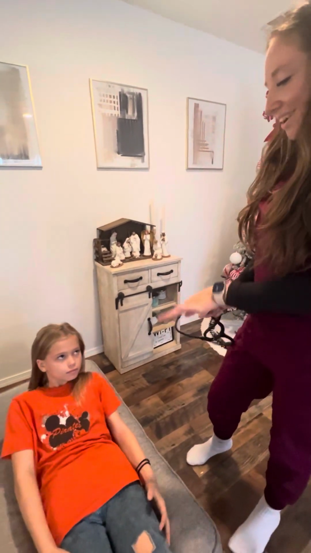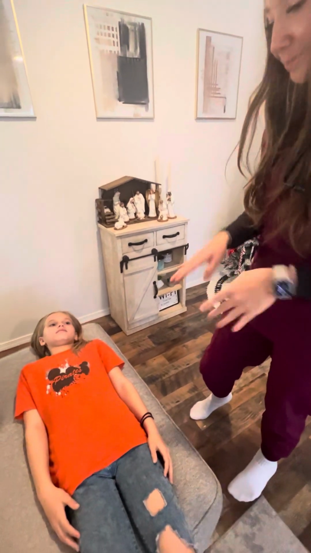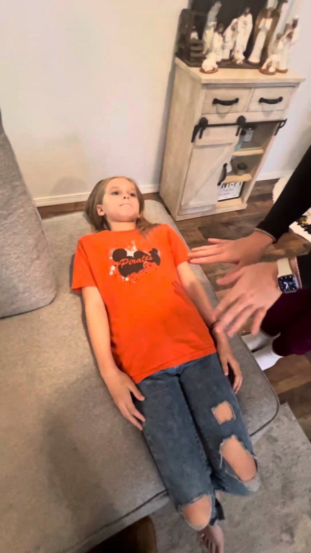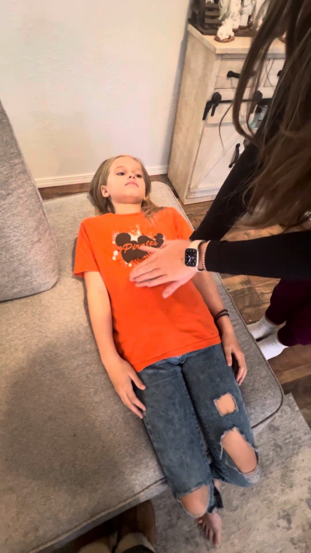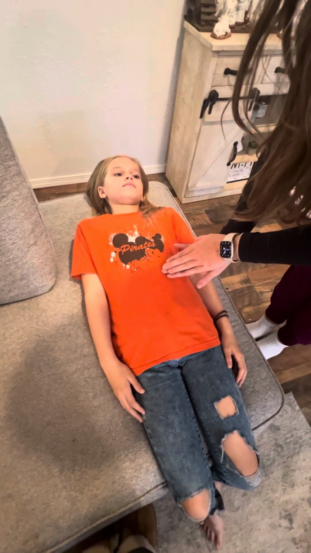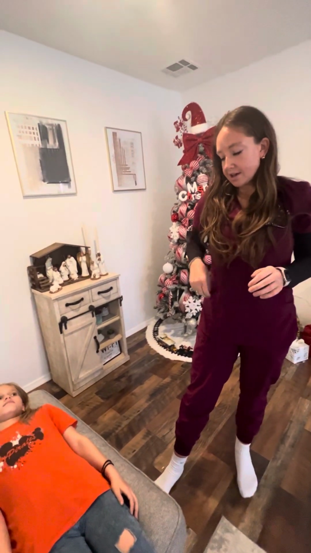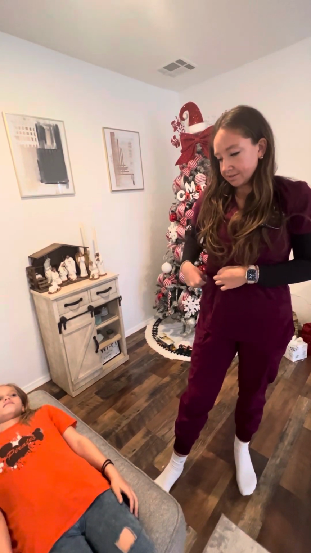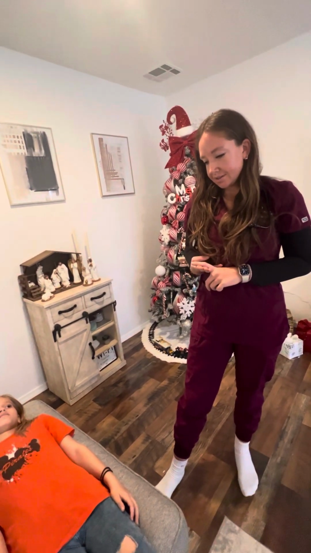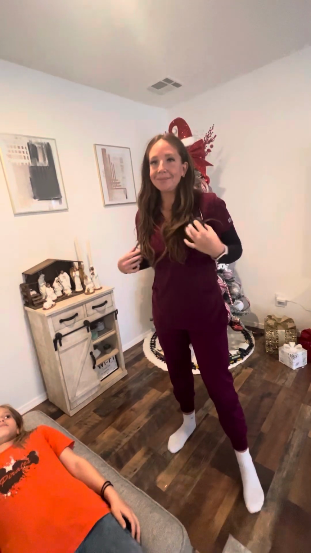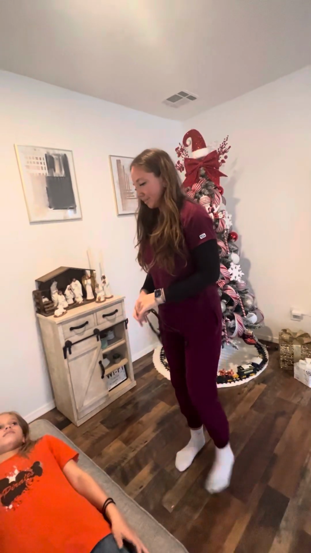Now just lay for one more second and you're gonna feel me press on your stomach, okay? But not hard. Okay, there is no tenderness, no masses, no distension. No tenderness, no masses, no distension noted, and no guarding. Okay, now I'm finished with my abdominal assessment. You can sit up and I'm gonna do your back.